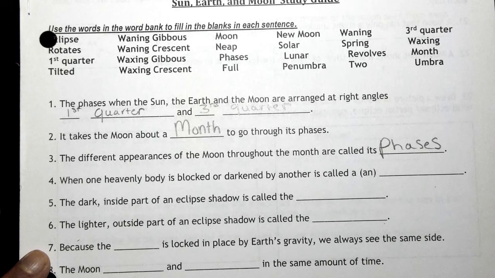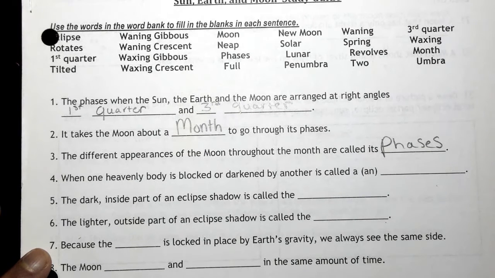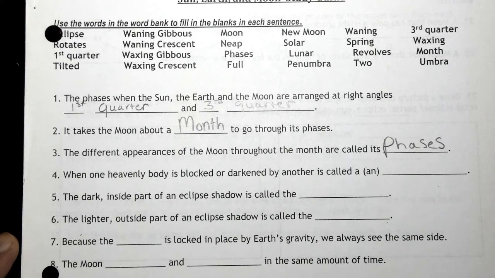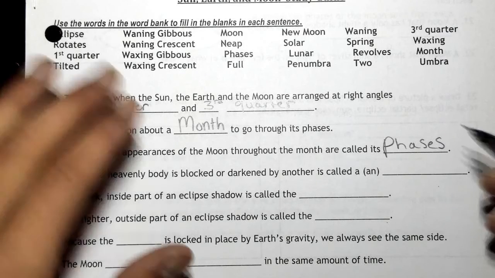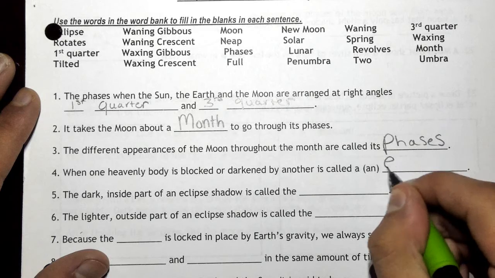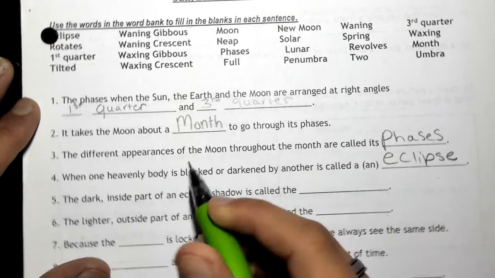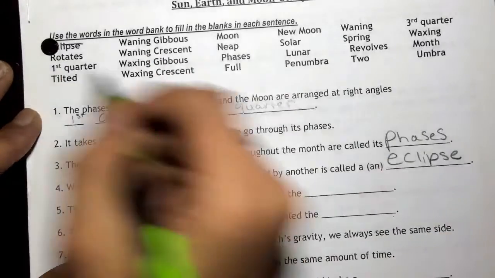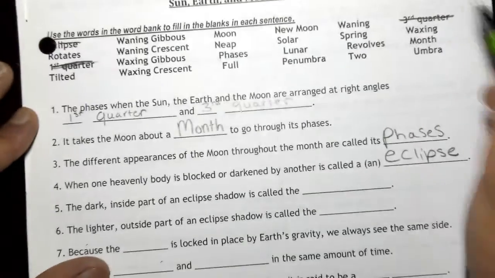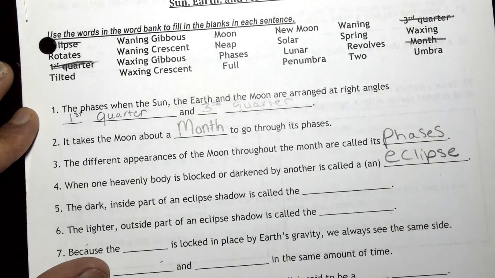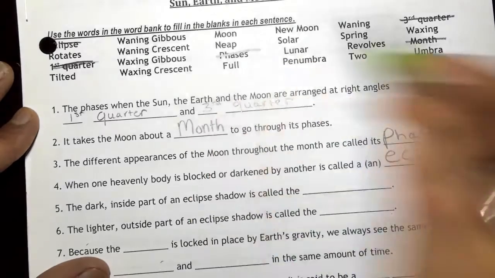Okay, number 4, when one heavenly body is blocked or darkened by another, it is called an eclipse. So like a lunar or solar eclipse. So that means that we got eclipse down, we got first quarter down, third quarter, we got month down, we got phases down.